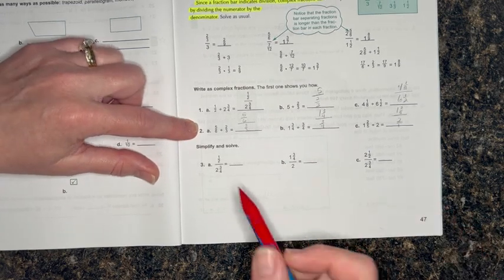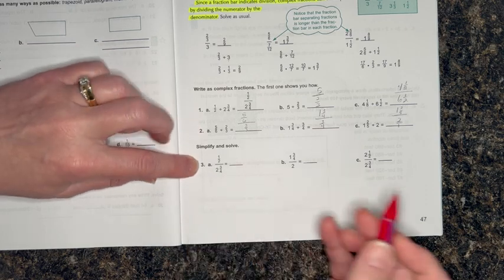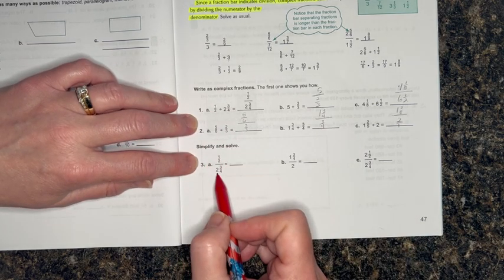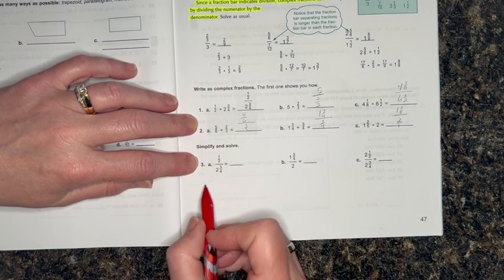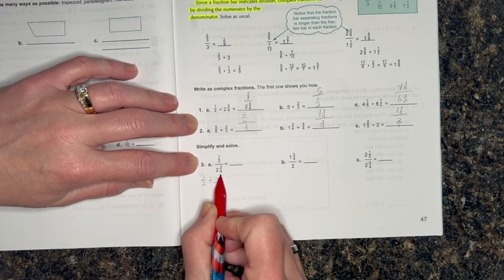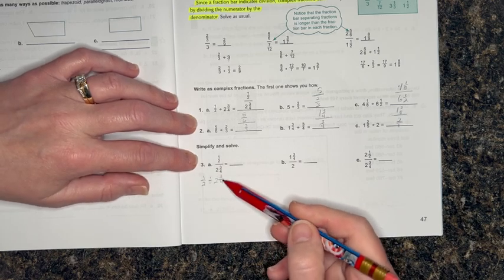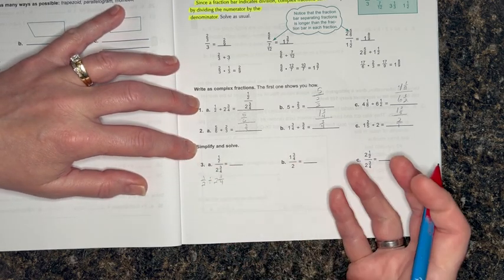So looking at 3, we have 1/2 divided by 2 3/4. So if we were writing it from here back to this part, we would have 1/2 divided by 2 3/4. Now, our 2 3/4 needs to be changed to an improper fraction.